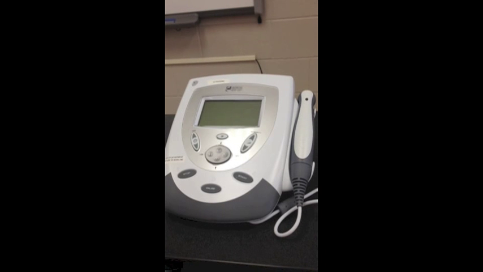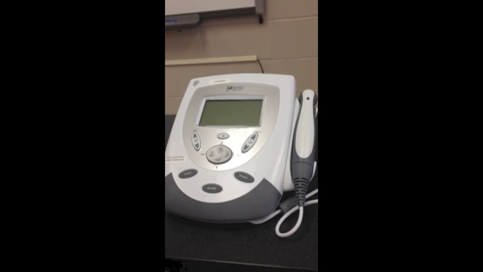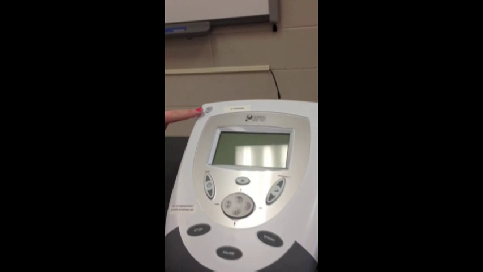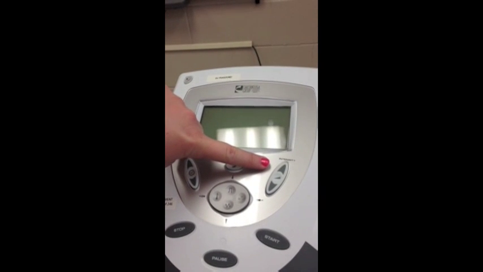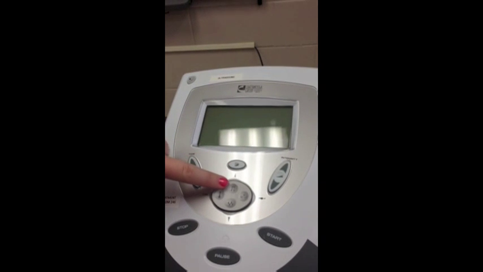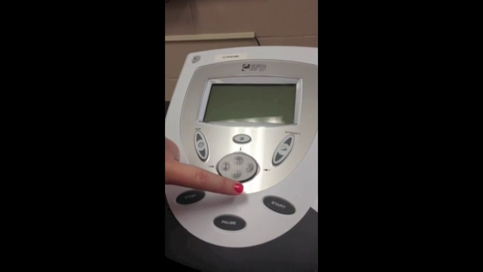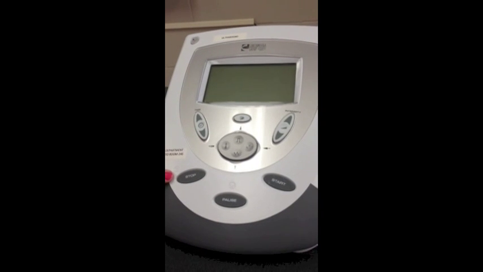We will be discussing non-thermal ultrasound use. Description. These are the buttons essential for non-thermal ultrasound use: power button, time, intensity, duty cycle, frequency, and the start, pause, and stop buttons.